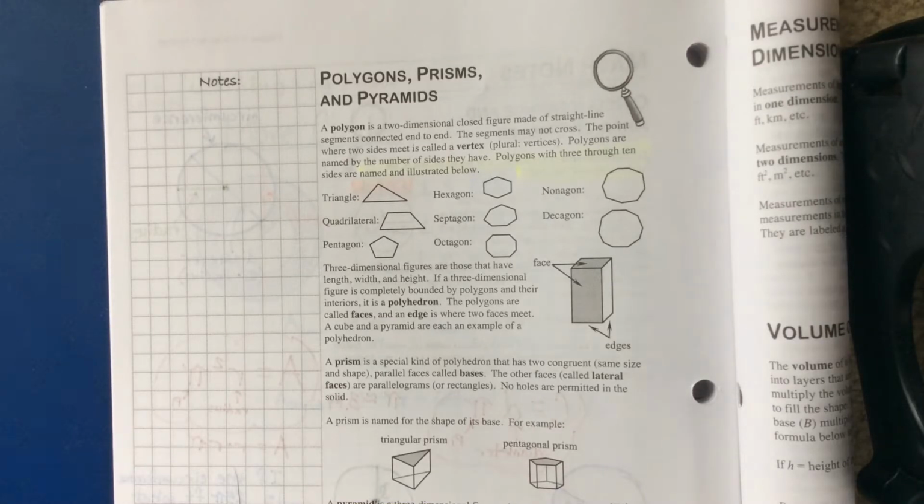Hi guys! Here are our notes on the basics of three-dimensional shapes. We've only been working on two-dimensional shapes, but we are ready to move on to three-dimensional. So open your toolkit to page 86, and we will go ahead and get started.